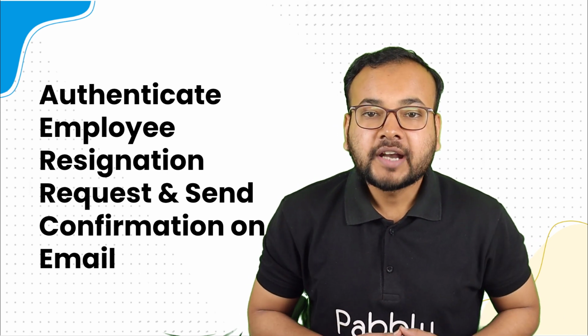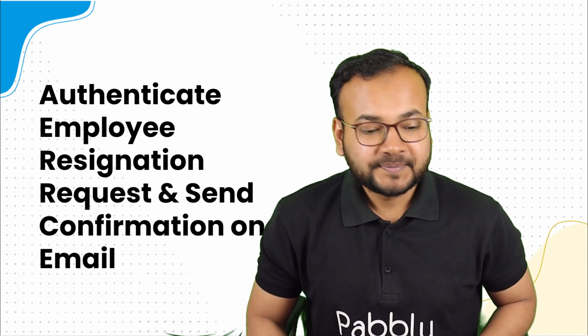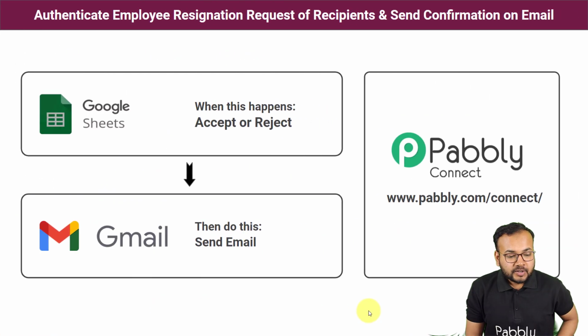So what is the solution? The solution is this automation that we are about to set up here, and let me show you how this is going to work. So the flow of this automation is going to look like this.